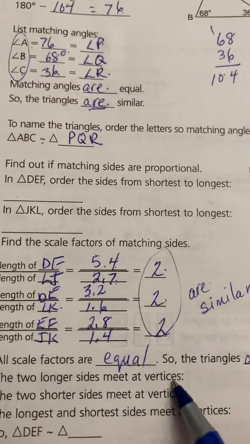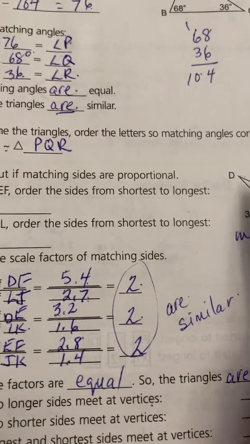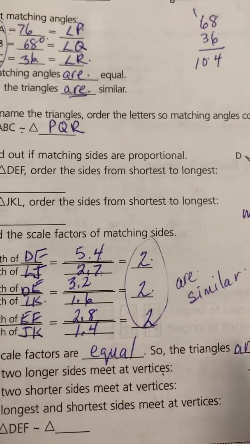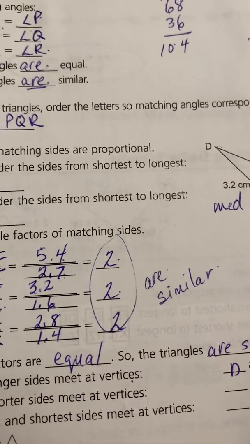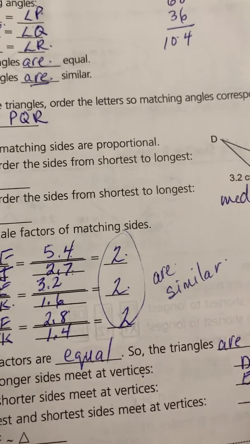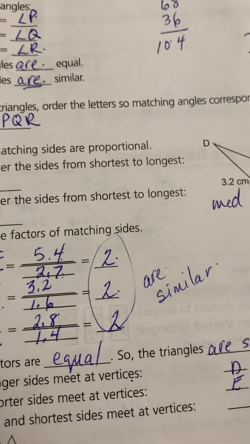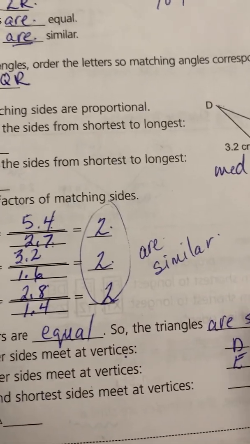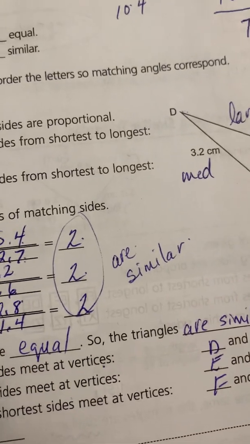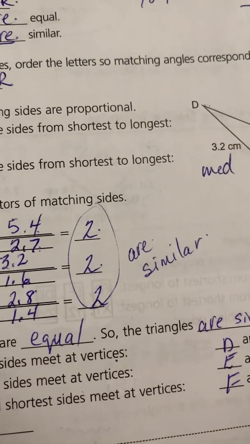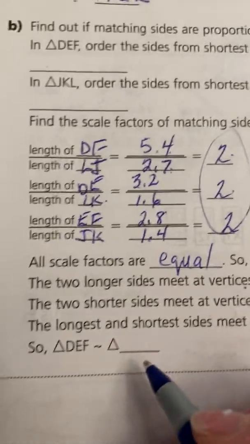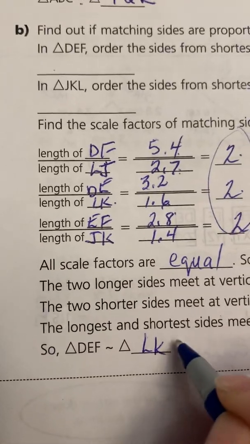The two longer sides meet at, so here we go, D and L. The two shorter sides, that's our medium and smalls, meet at E, K. And the longest and shortest side meet at F and J, and therefore DEF is similar to triangle LKJ.